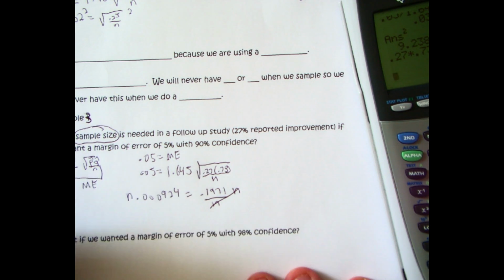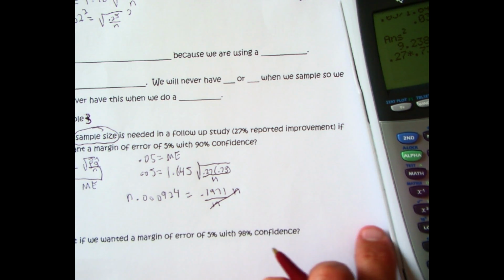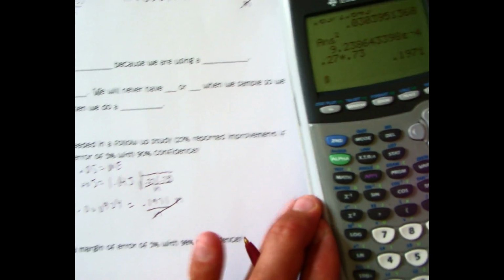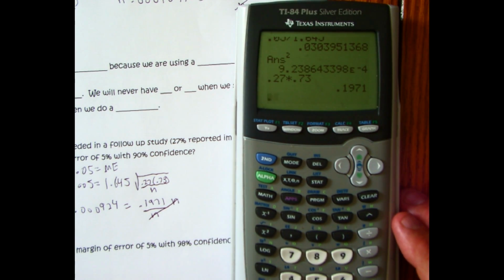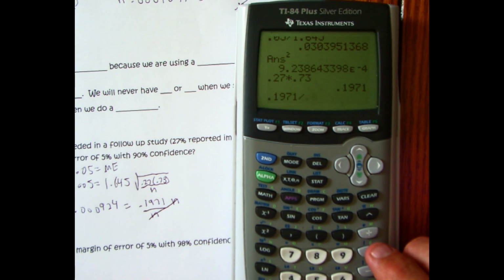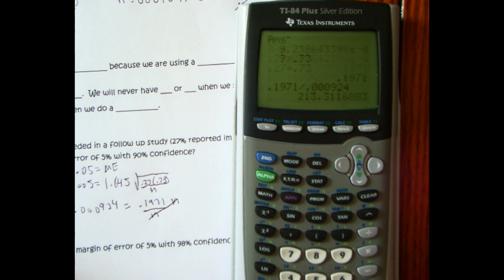And then we got to divide by 0.000924. Okay. So we got to divide 0.1971 by 0.000924. And we get 213.31.